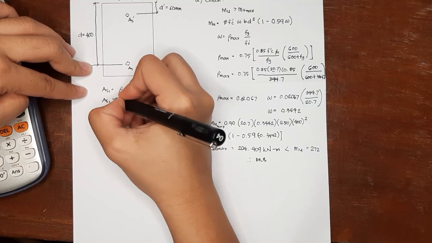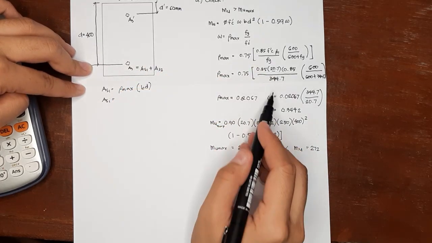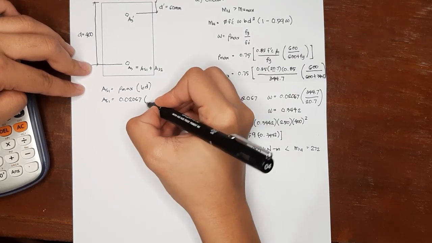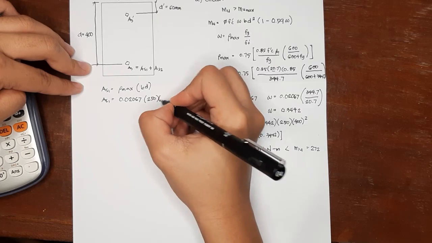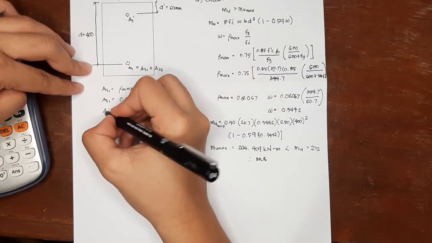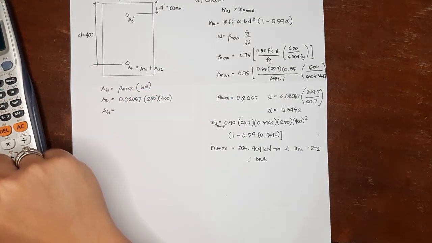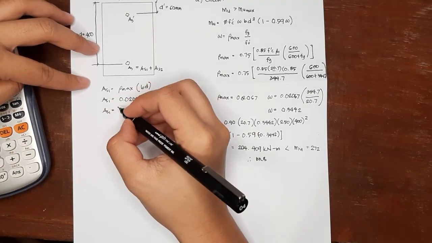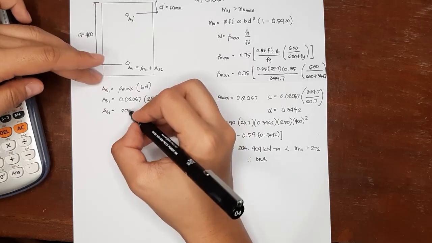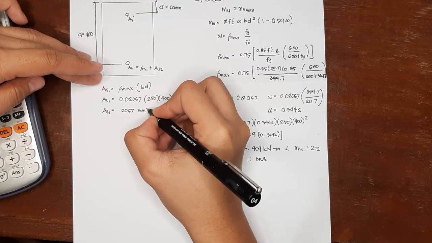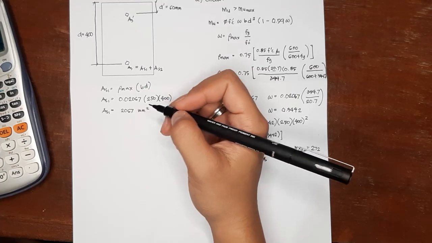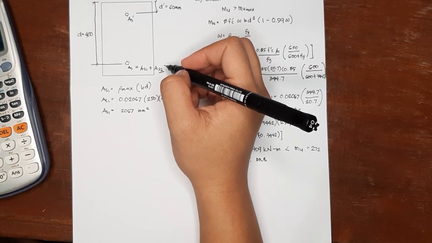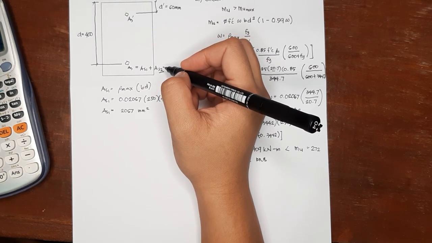So your AS1 is equal to your maximum rho, which is 0.02067, your base is 250, and your depth is 400. Your AS1 is equal to 2,067 square millimeters. Now, for us to solve for your AS2, we will solve by solving your A.